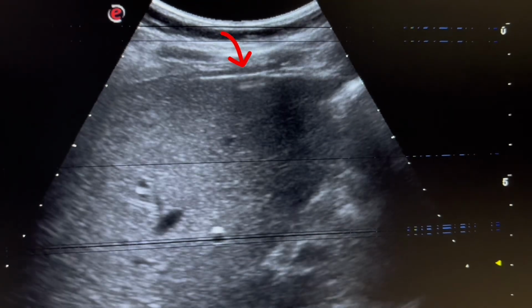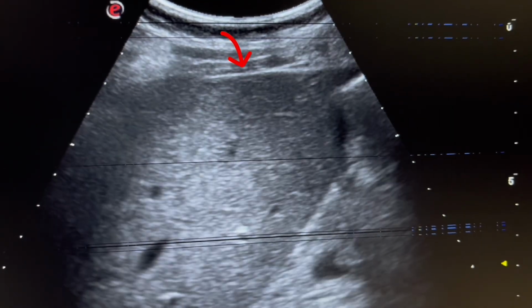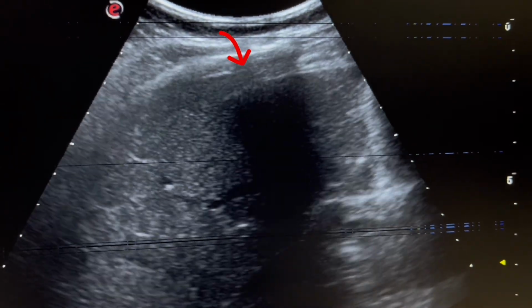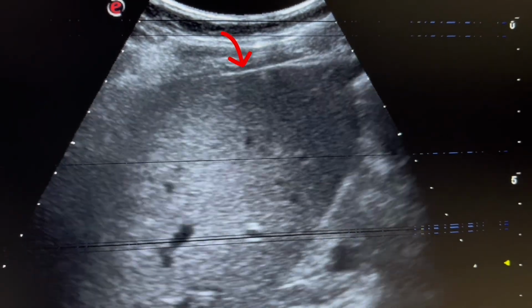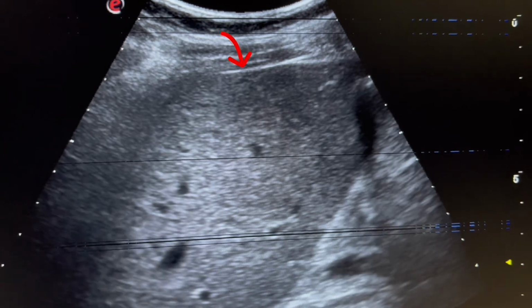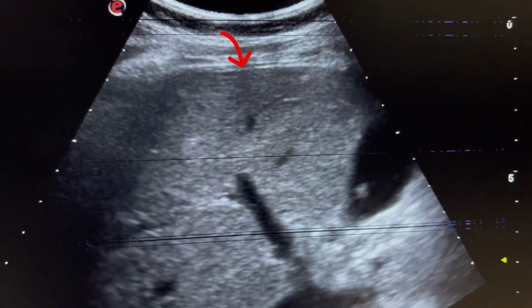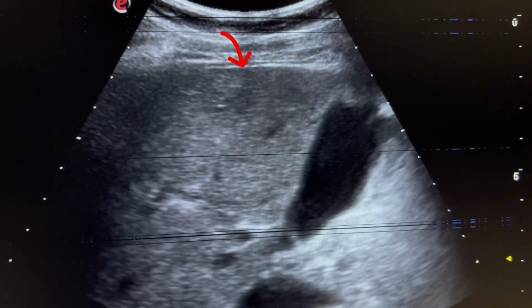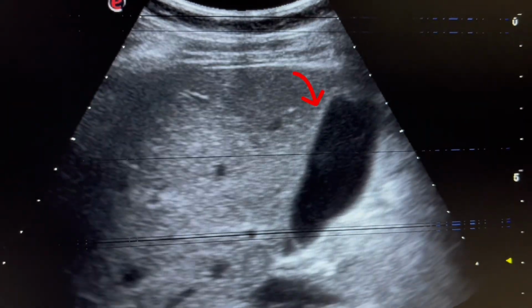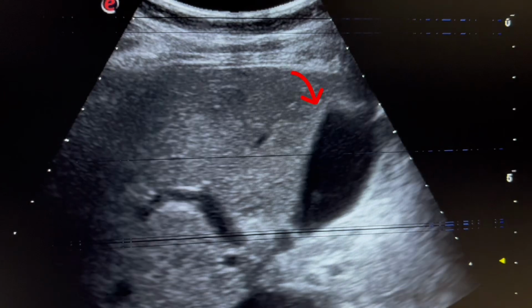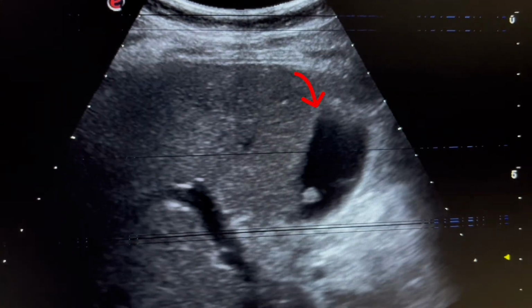Now scanning the right upper part of the abdomen, and the patient is lying in supine position. Here we see the left lobe of liver, which is normal and shows normal texture. This is the gallbladder, which contains anechoic fluid.